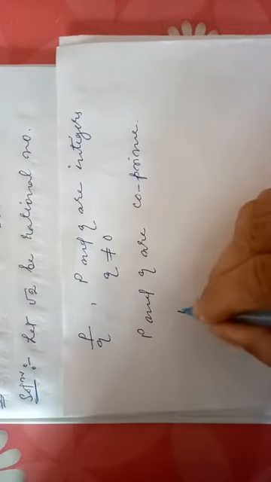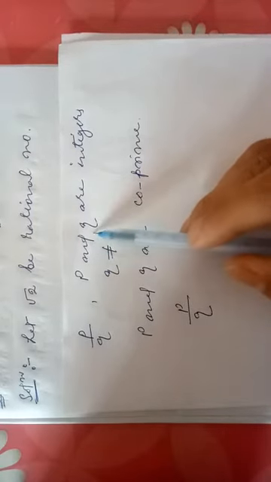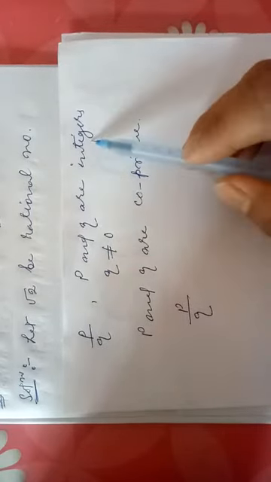Co-prime means the numbers have only 1 as a common factor. p and q do not have any common factor other than 1. A rational number comes in this form, p by q.